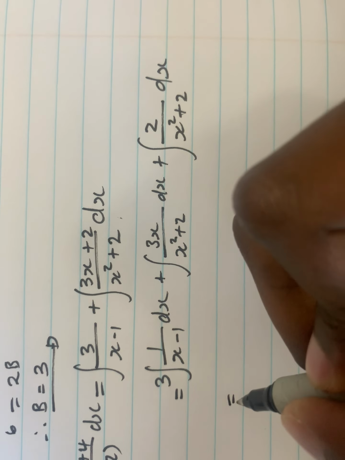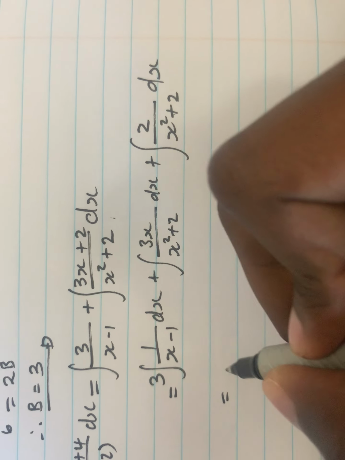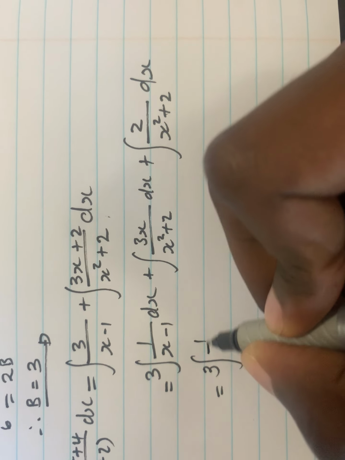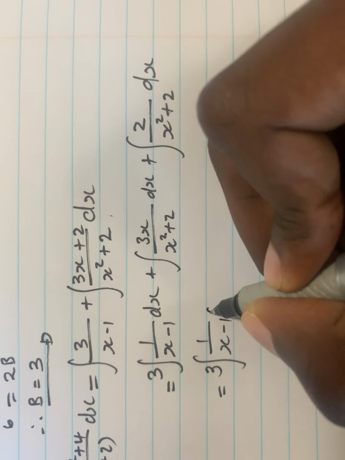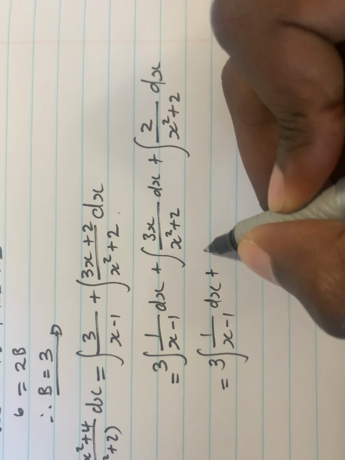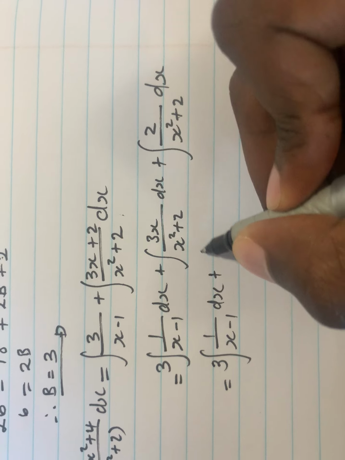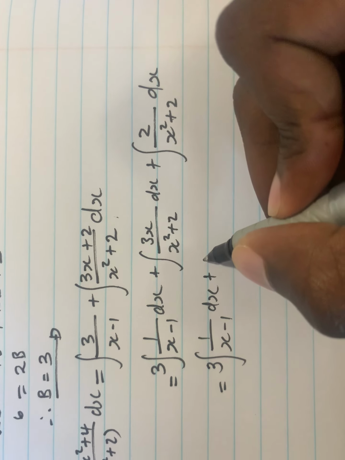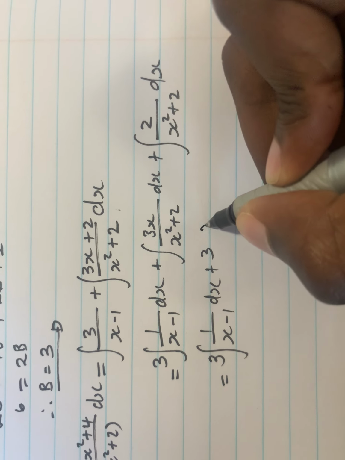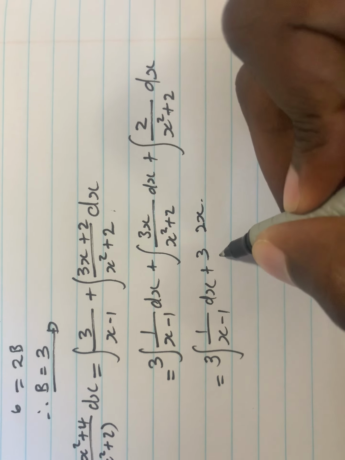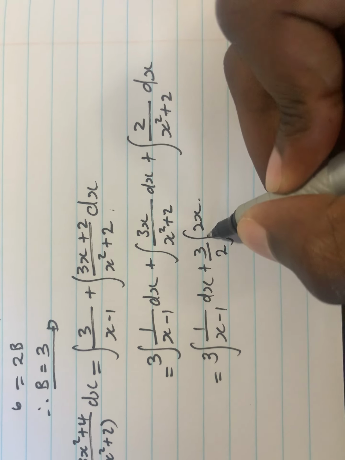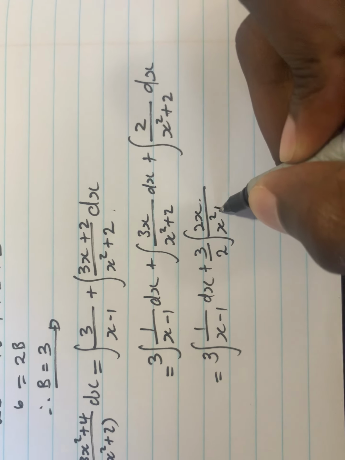So we'll have equal to, and maybe let's put it down. So we'll have 3 times the integral of 1 over x minus 1 with respect to x, and we say plus, we compensate here, we take out the 3 as a constant, but now we want 2x, and we will take out the 2, integrate over x squared plus 2.